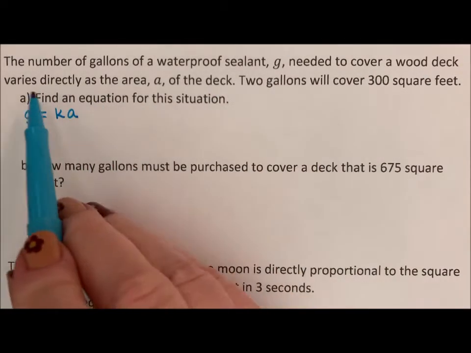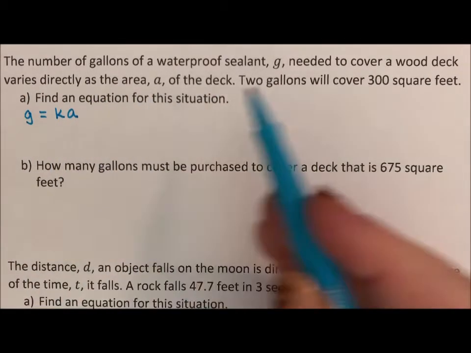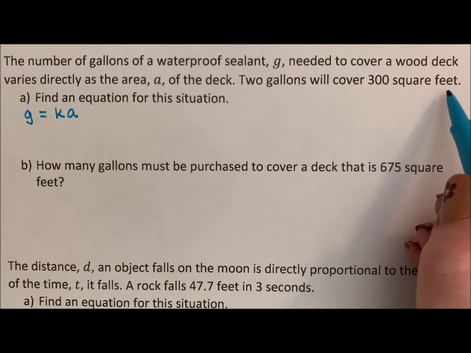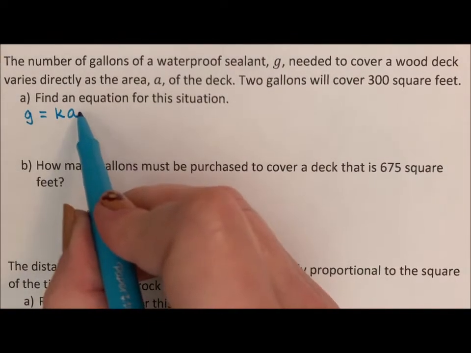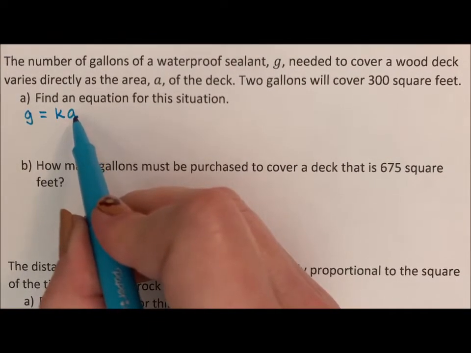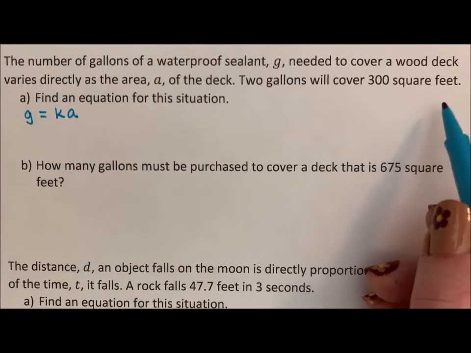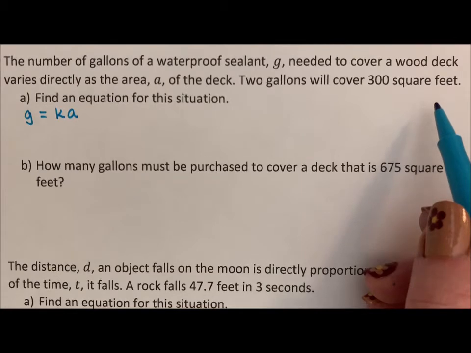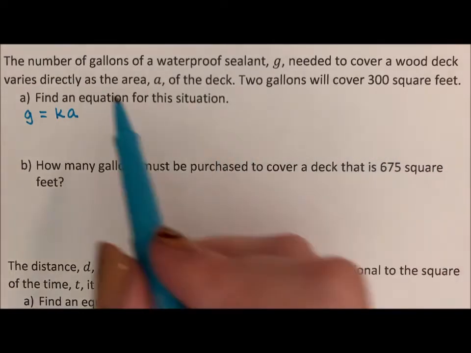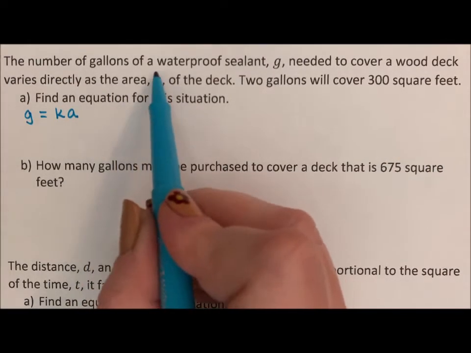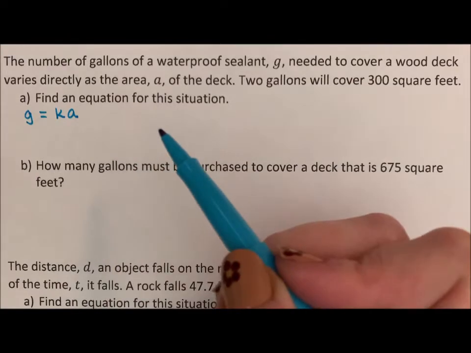Now, even though it says varies directly as the area, notice that it says 300 square feet. We don't need to square the area because the area is given already as square feet. So we're not given 2 dimensions here, so we don't actually need to do A squared. So be very wary that even though it's the area, A is not being squared.